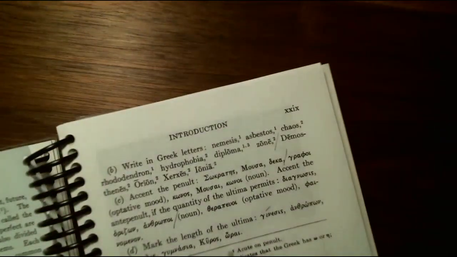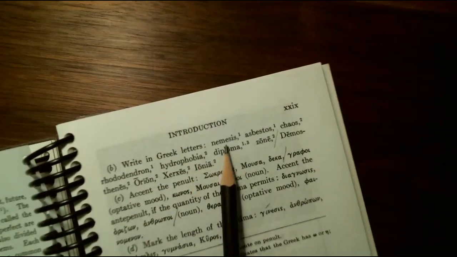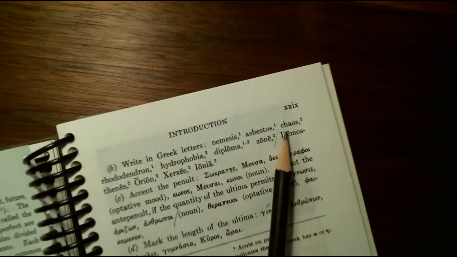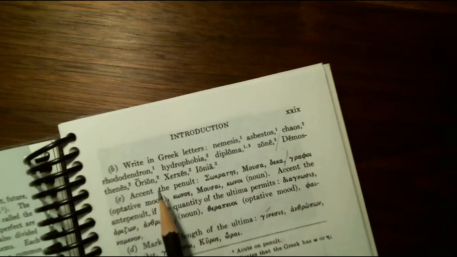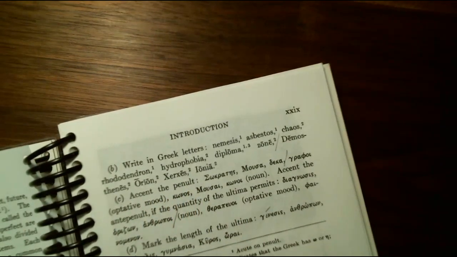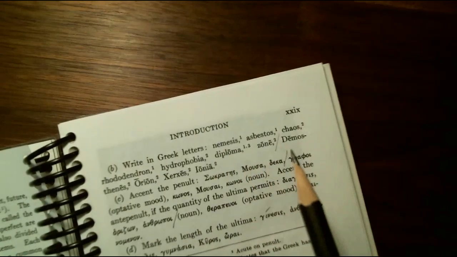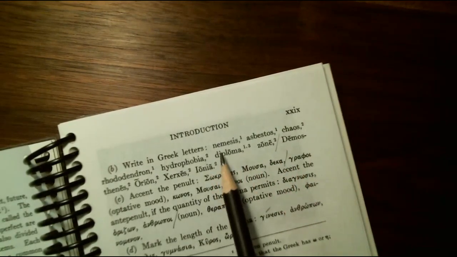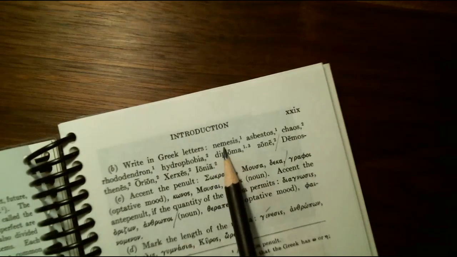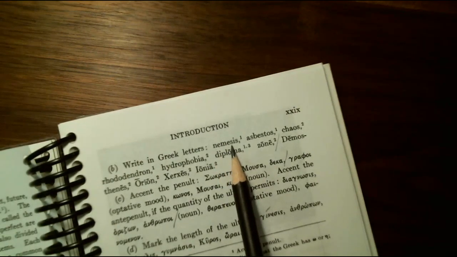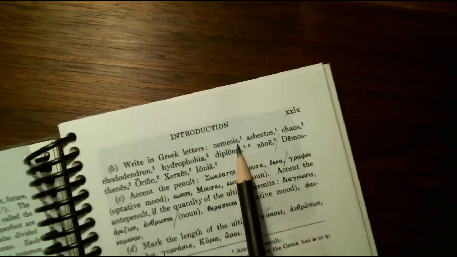All right, letter B, write in Greek letters nemesis, asbestos, and so forth like that, right? So we're doing from Greek to English in exercise A. Now in B, we're going from English to Greek, right? So here, I'll help you out with 2 of these words. So nemesis is going to be nu, epsilon, mu, epsilon, sigma, iota, final form sigma. All right, all short.